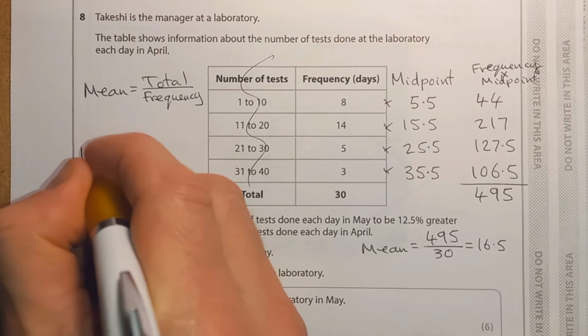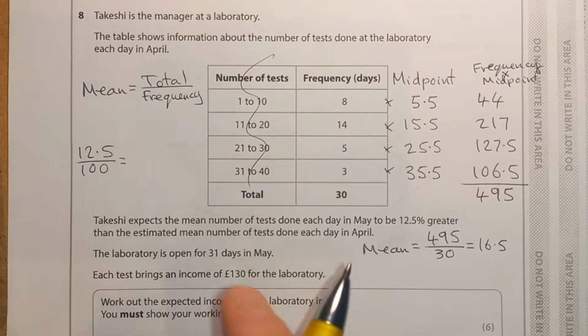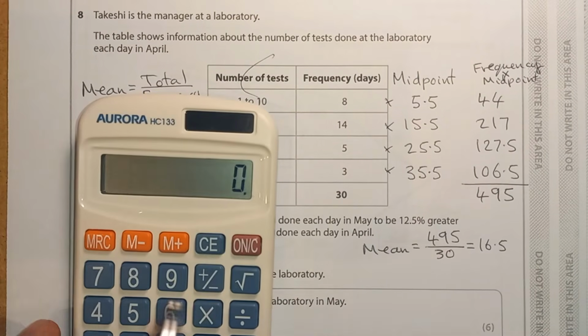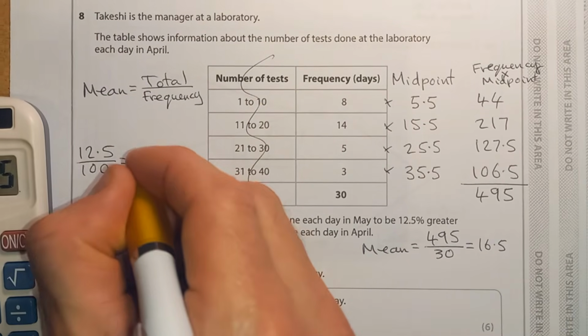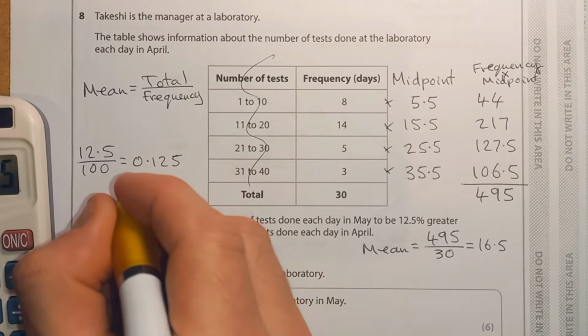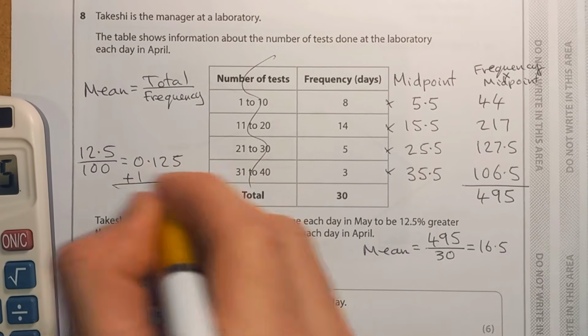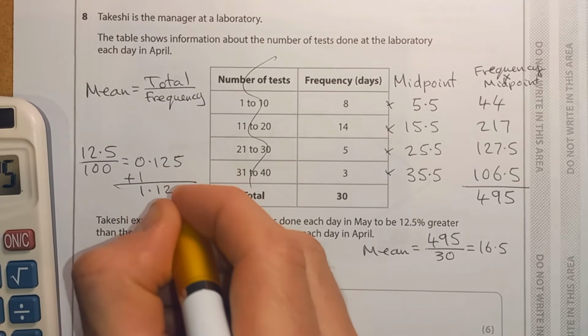If I divide 12.5% by 100, it turns it into a decimal, which is 0.125. And then if I add 1 to it, I get 1.125.